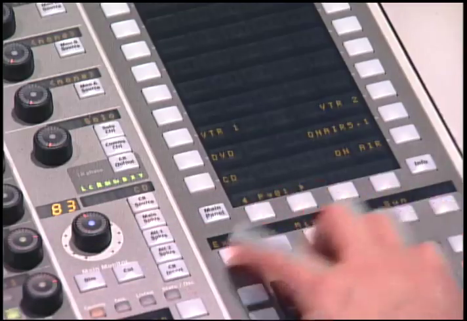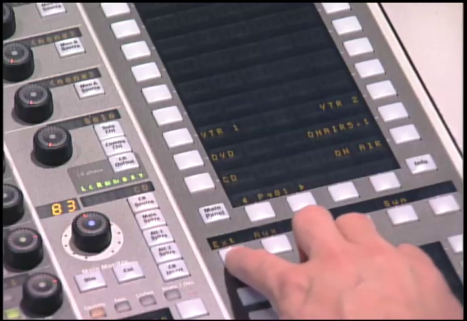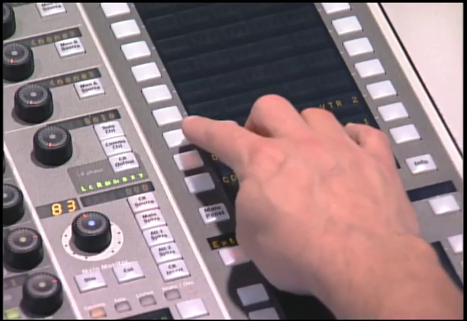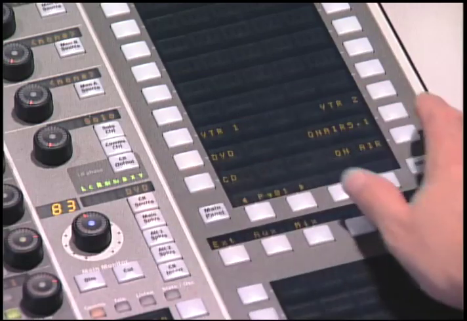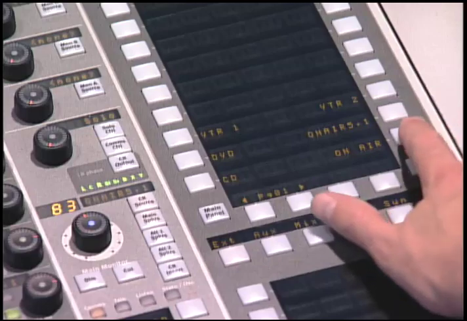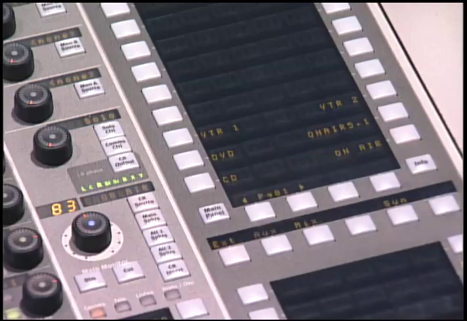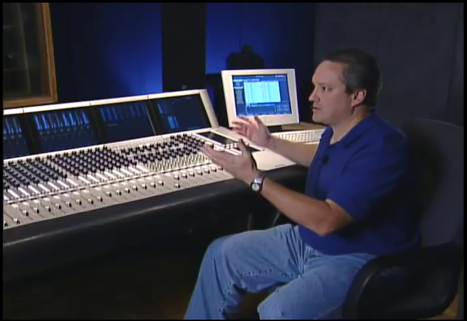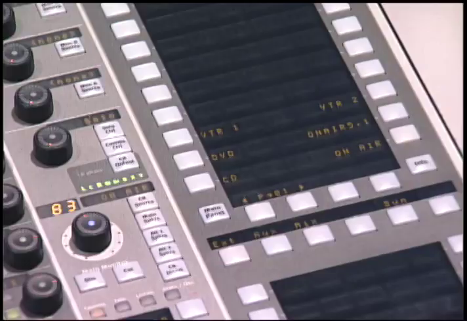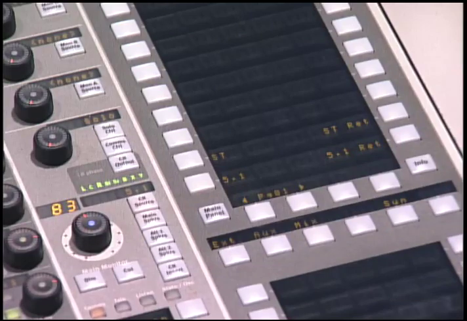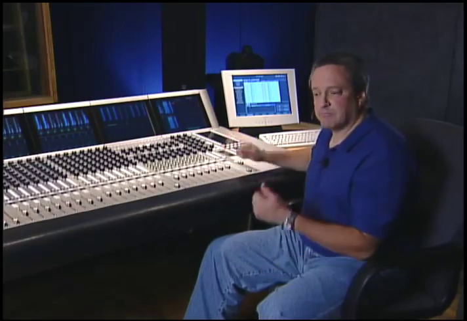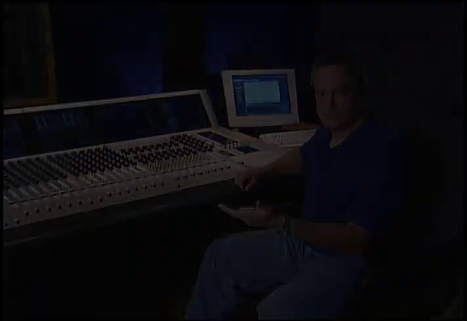I can access that in the same page just by hitting Externals or EXT. I can select whatever I want to listen to, just like a mix or an aux send, and I'll be able to hear anything. So in this case, I have on-air selected. I'm actually listening to an on-air feed in the control room to make sure that everything sounds good. I can then go back to my mix feed and say, okay, now I want to listen back to my mix 5.1 mix bus. So it's an easy way for you to listen to anything that you want to hear in the control room: mix buses, aux sends, externals.